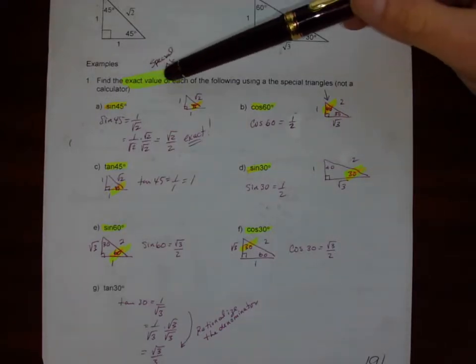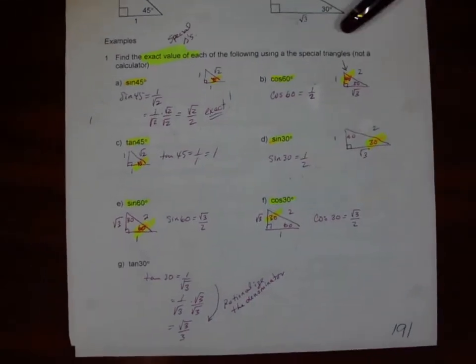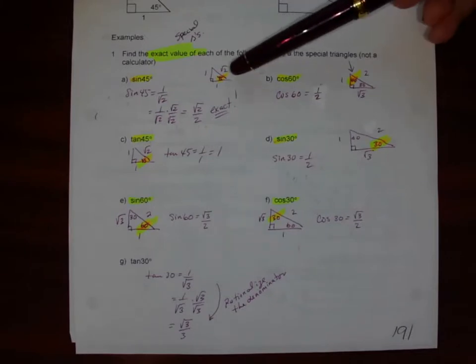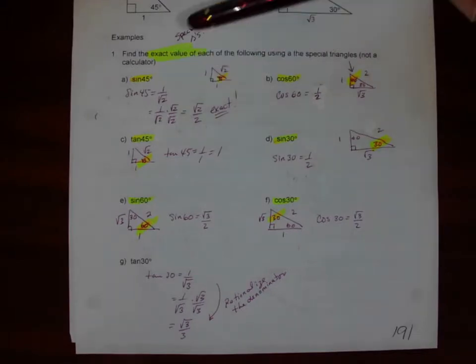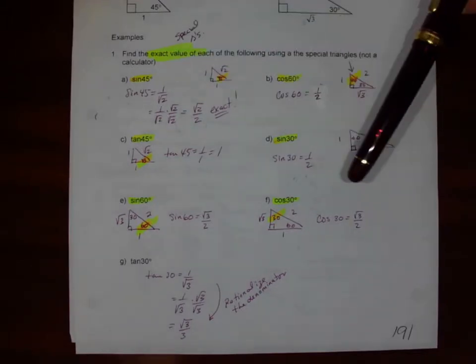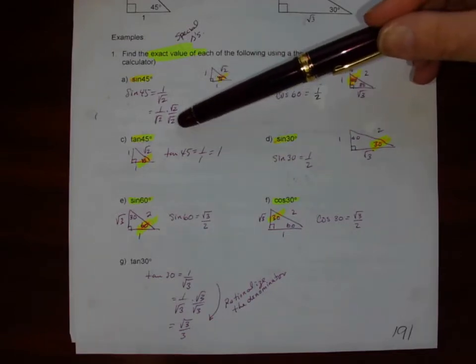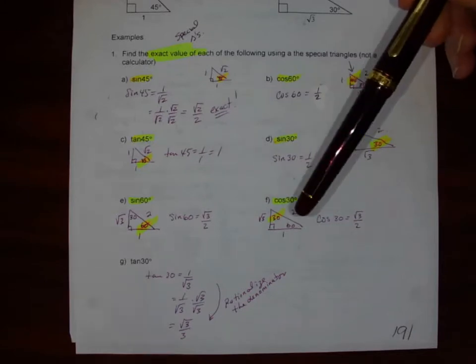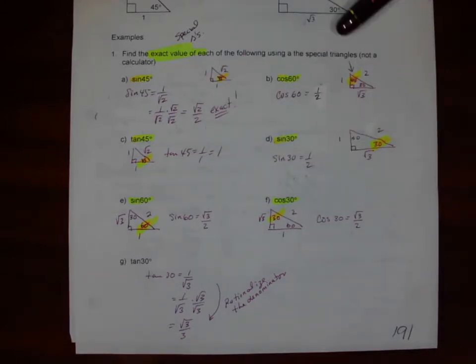So examples: find the exact value. Whenever you see that, you know you're working with special triangles. So the sine of 45, I would draw the triangle, 45, 45, 90, with sides 1, 1, root 2. Sine of 45 is opposite over hypotenuse, so it's 1 over root 2. And yes, at this point we need to rationalize our answers. So we multiply the bottom by root 2 and the top by root 2, and that gives us root 2 over 2, which is our final exact answer.